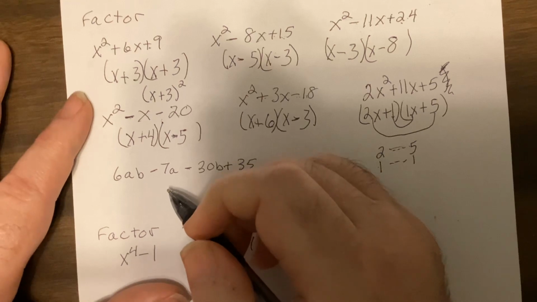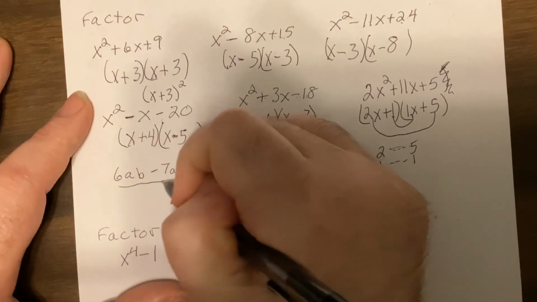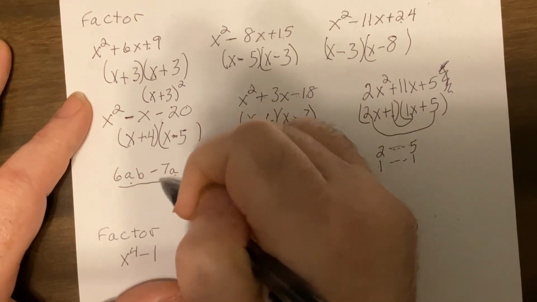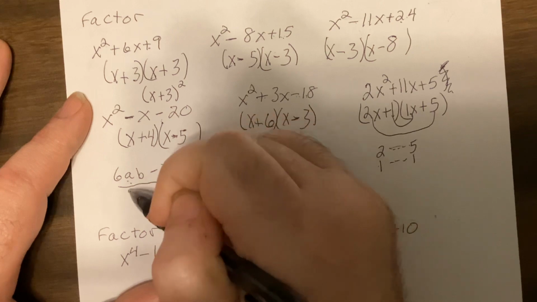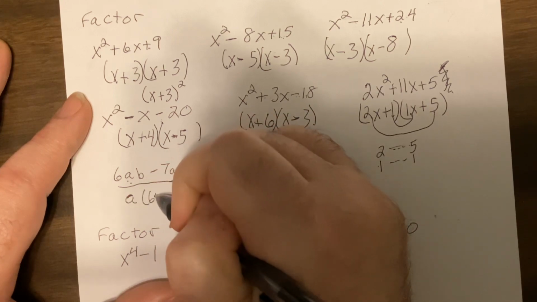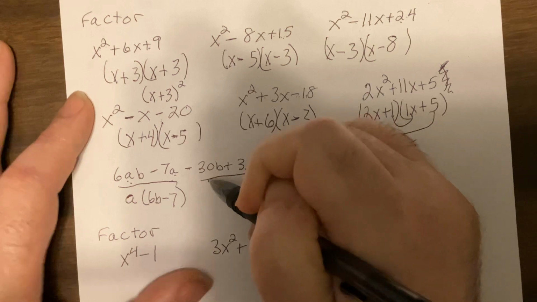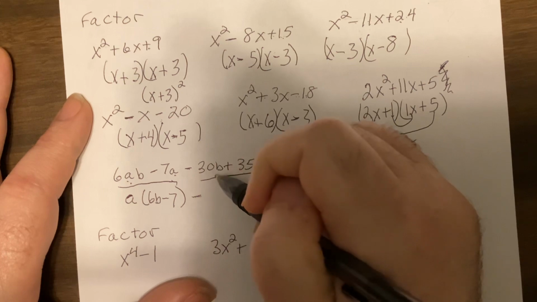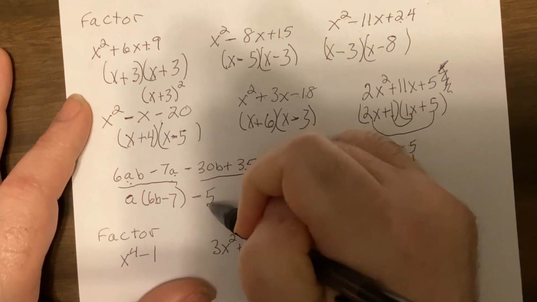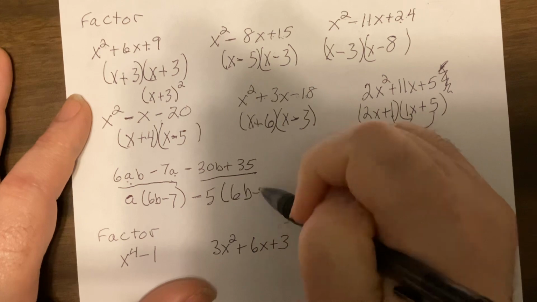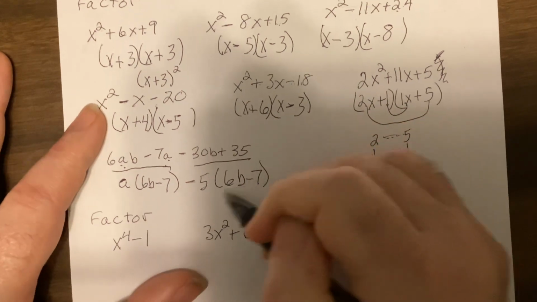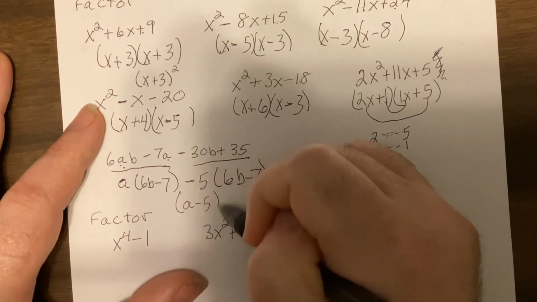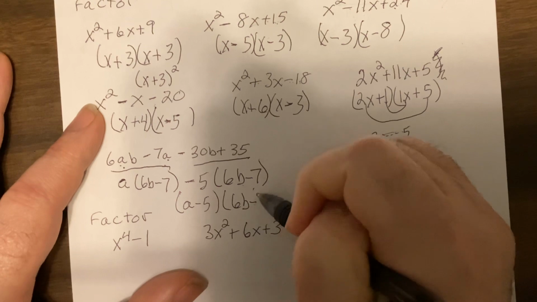Now, when you have 4 terms, you group them. So do the GCF of the first 2. So a is their GCF, so it'd be 6b minus 7. Common term, we'd factor out a minus 5. It'd be 6b minus 7. Then you factor out the common binomial. So it'd be a minus 5 times 6b minus 7.